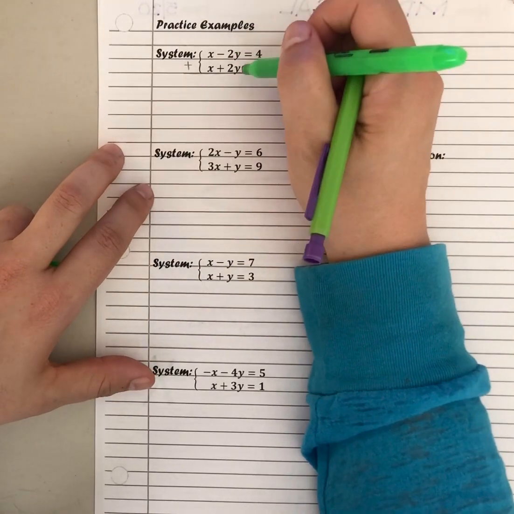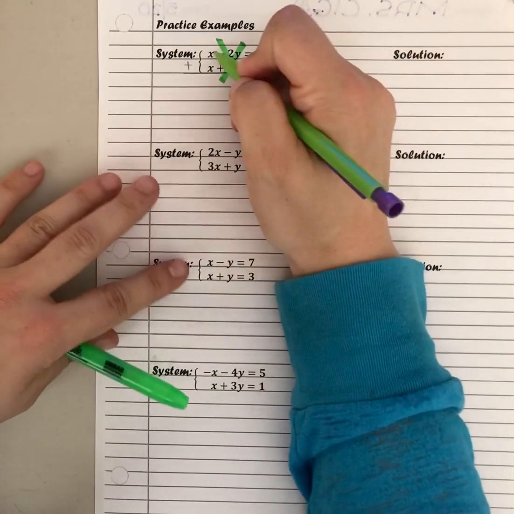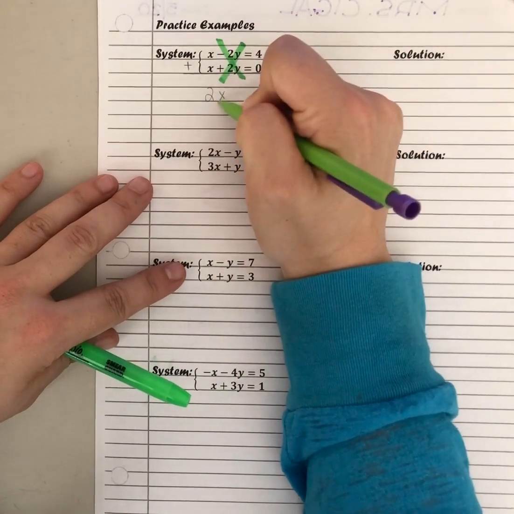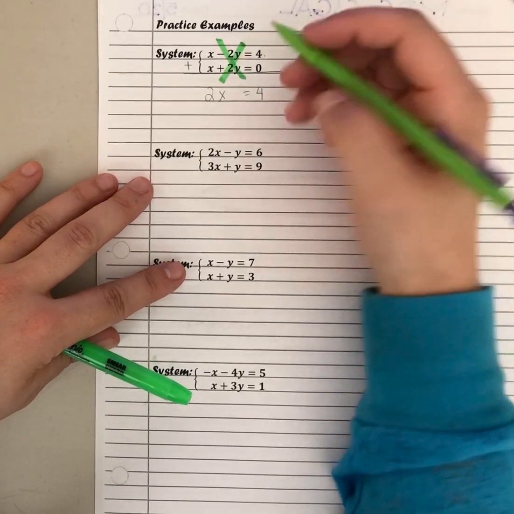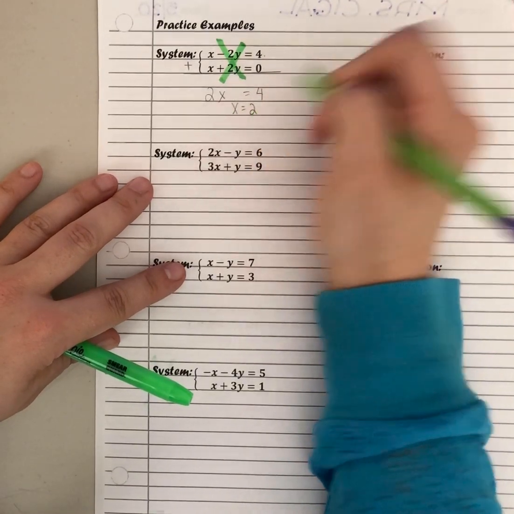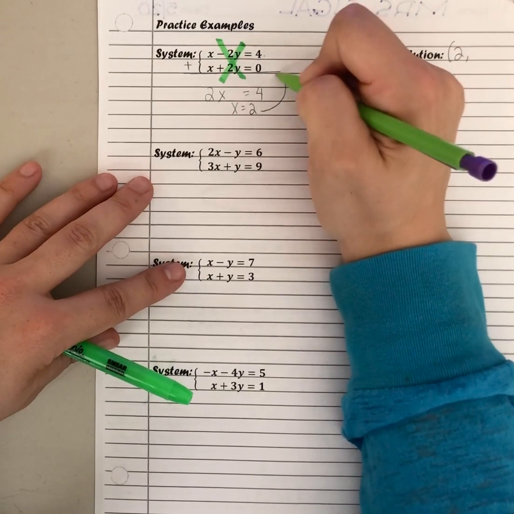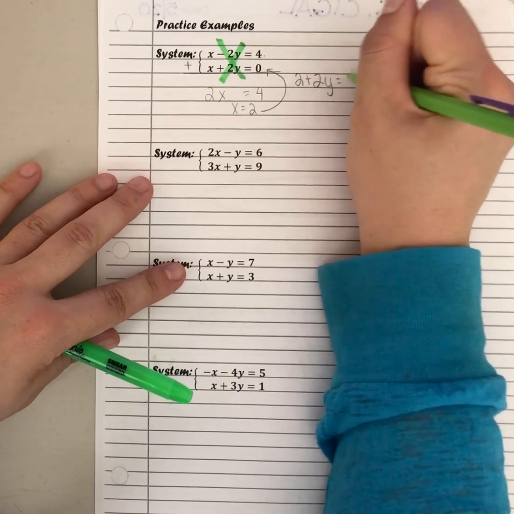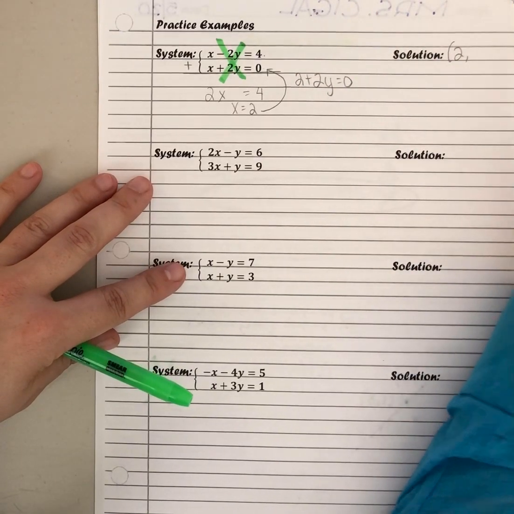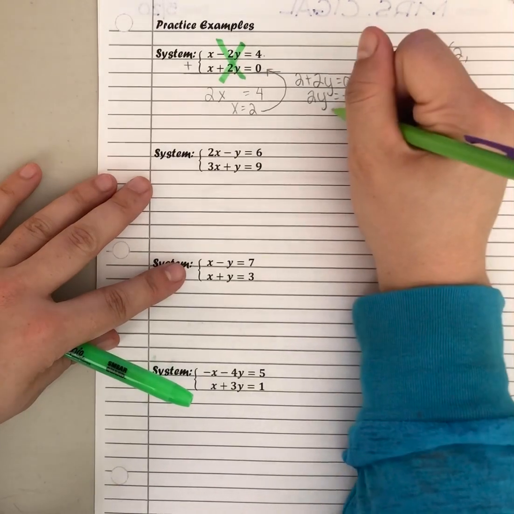See these two, -2y and +2y? Cancel. X plus x is 2x. 4 plus 0 is 4. Now I know that x is equal to 2. And I can plug that back in to find my y value. So I'm going to say 2 plus 2y equals 0. Subtract the 2 from both sides. And divide by 2.